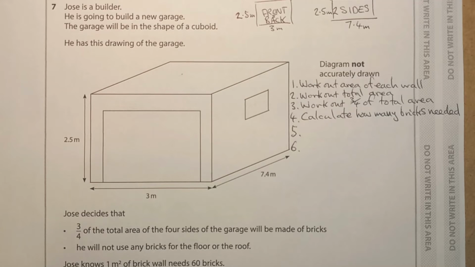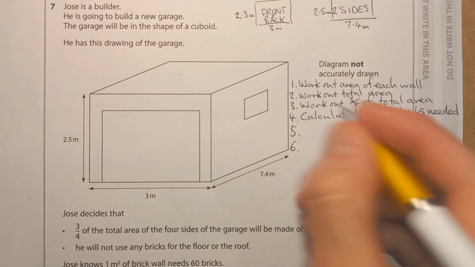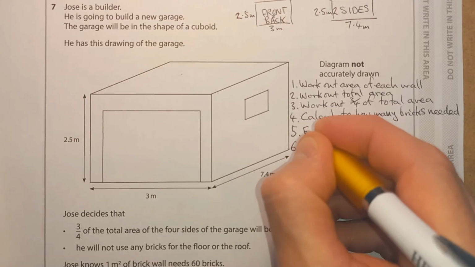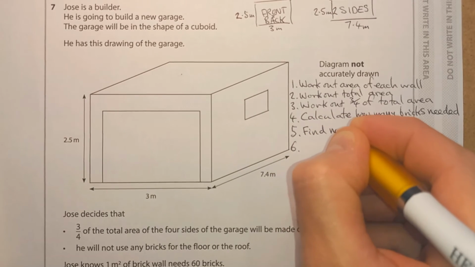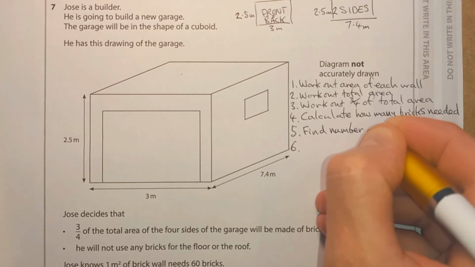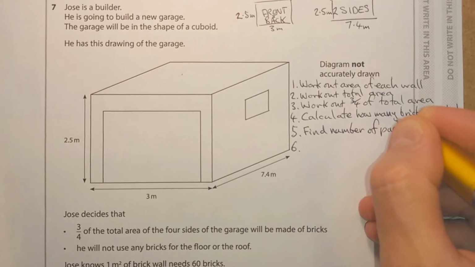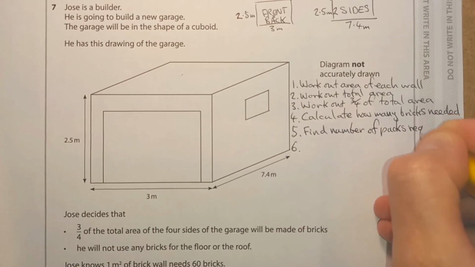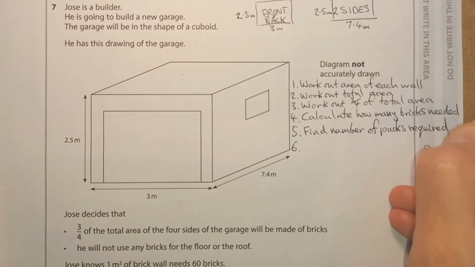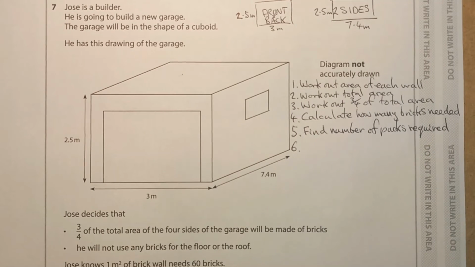He's saying that he thinks 7 packs are enough. So we're then going to need to work out or find the number of packs required. And we can work that out based on how many bricks we need.